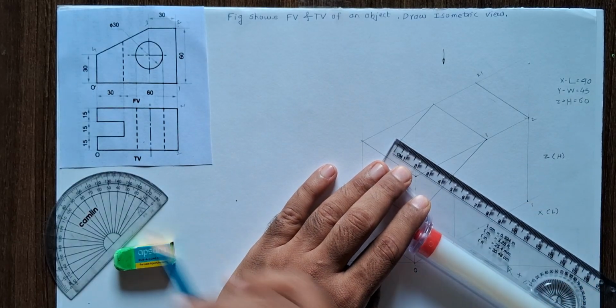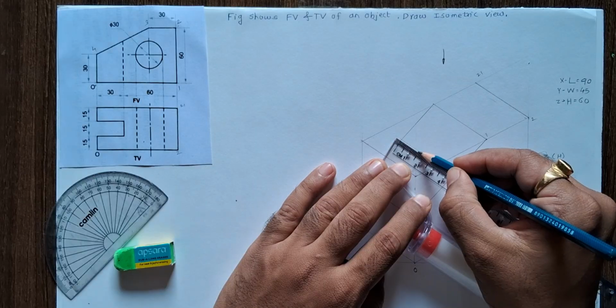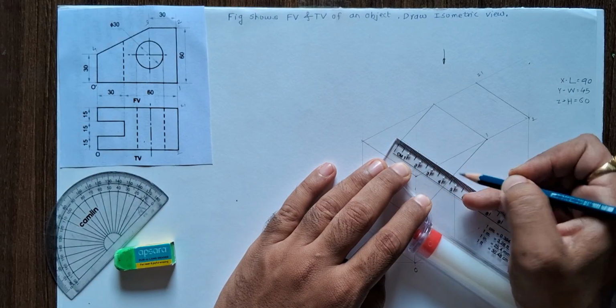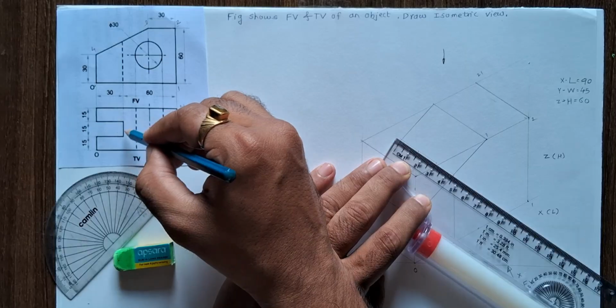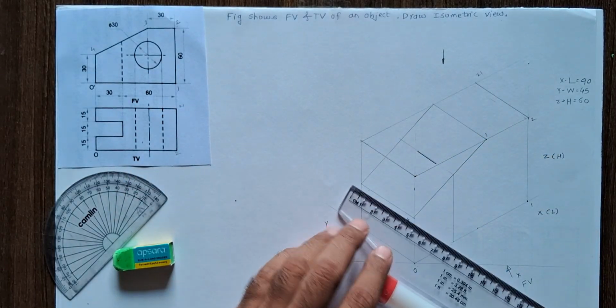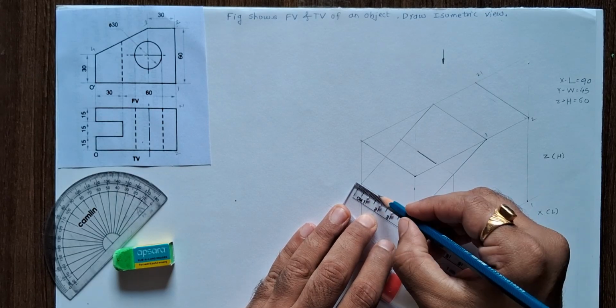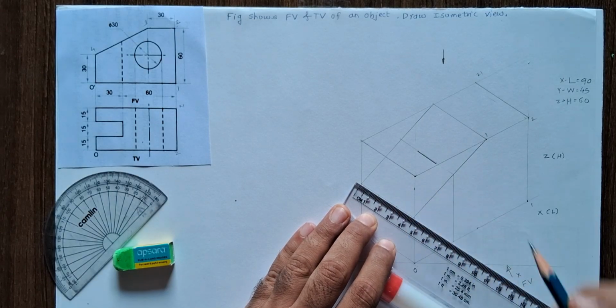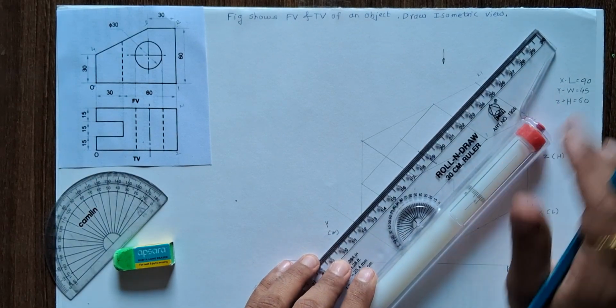On this line mark 15, 15, 15. Distance is 15 mm, 15 mm. And you can see here we are drawing this profile in the top view. Similarly, we can mark a 15 mm distance on this line. Then directly we can join this edge.